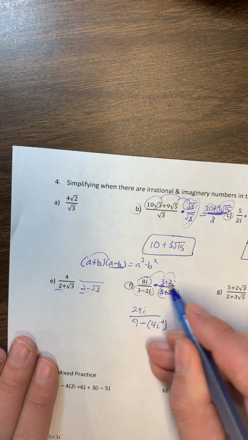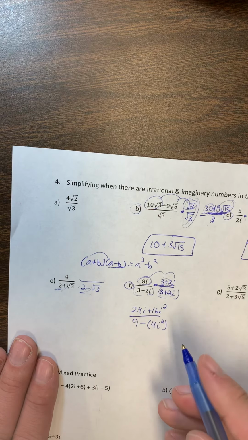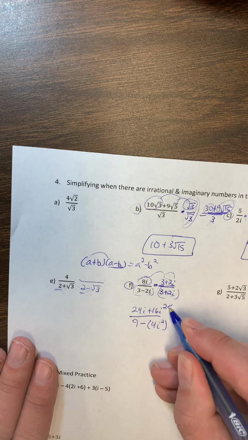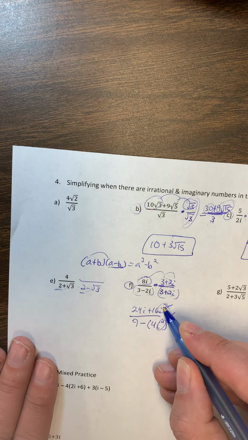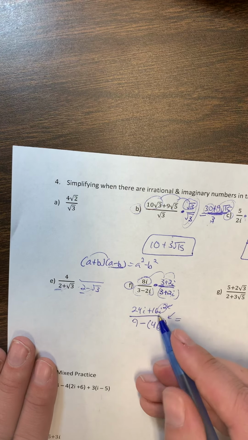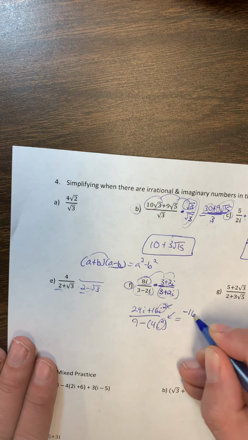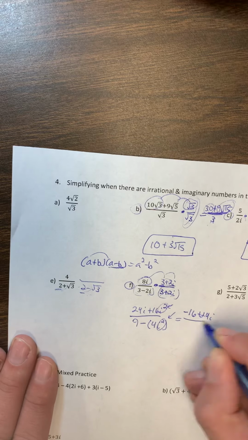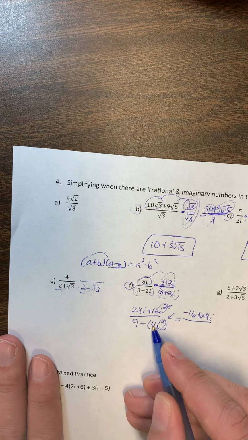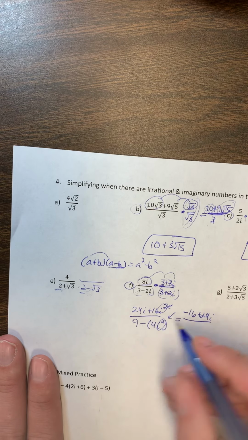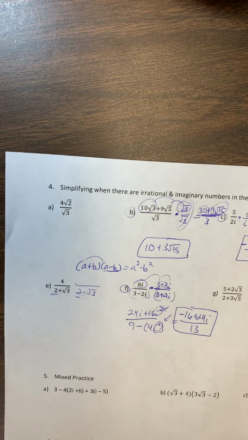24i plus 16i squared. Now, we can simplify 2 things here. We don't leave powers of I that are bigger than 1. I squared is -1. And so in the numerator, we get 16 times -1 is -16 plus 24i. And the denominator, negative 1 times negative 4 is going to be positive 4, and 9 plus 4 is 13. This is our answer. Sometimes we can simplify more from here, but in this case, that was it.